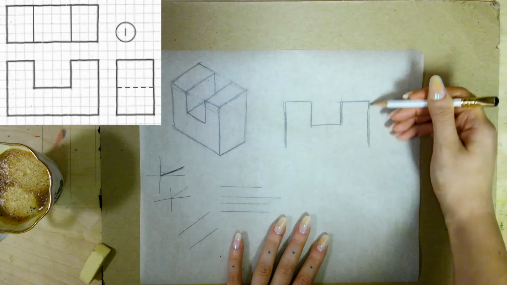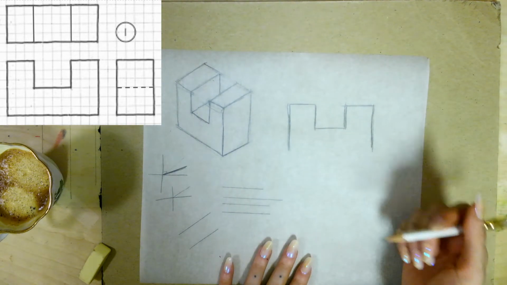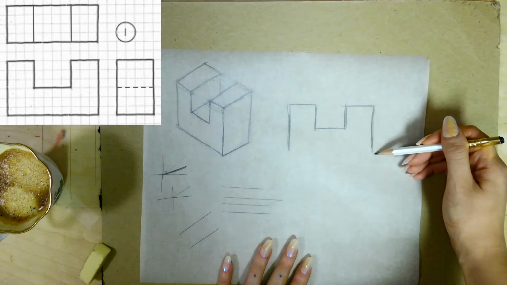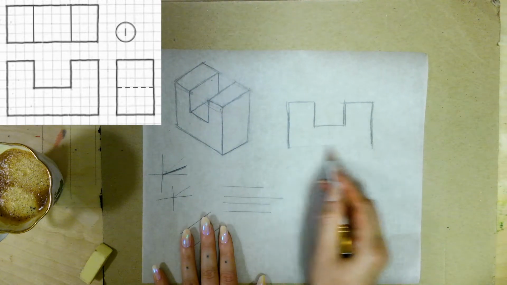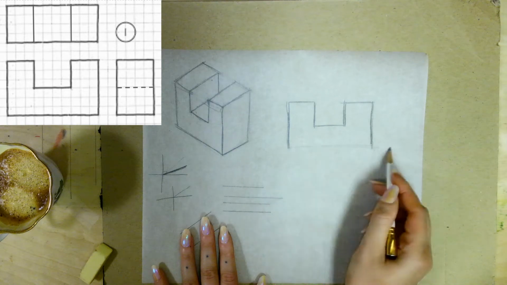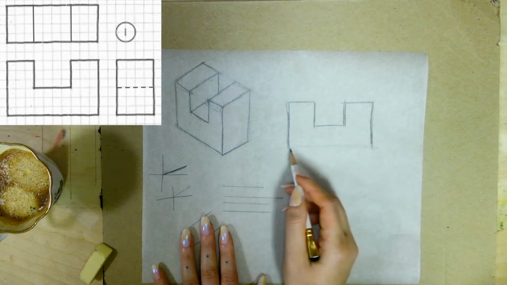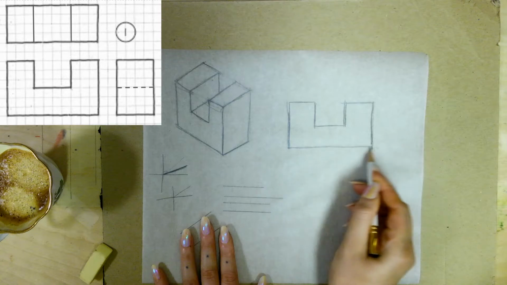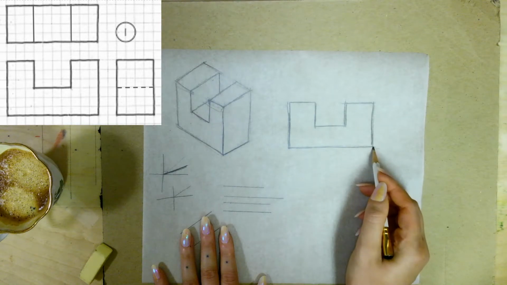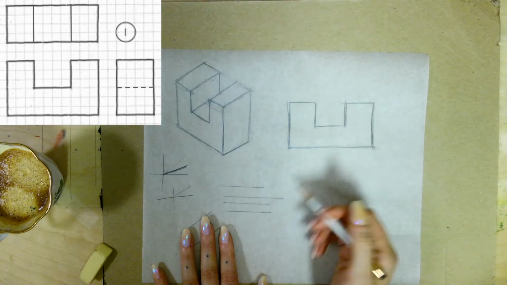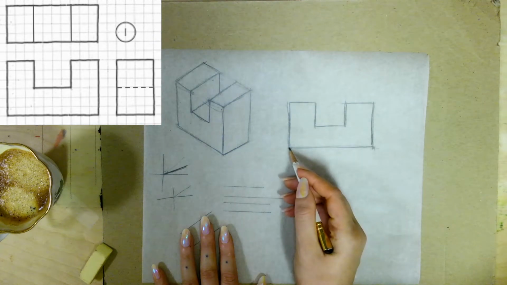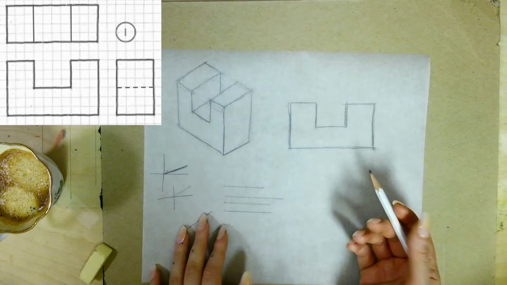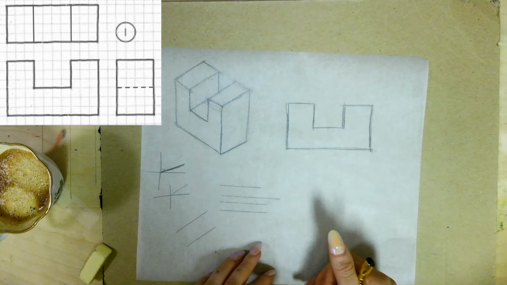Using some of those same sketching techniques that we discussed last week, putting light lines down and then building them up, tracing your line a couple of times before committing to it, and again looking at where you want your line to end, instead of looking at it as it travels. That will help you keep the lines a little bit straighter.